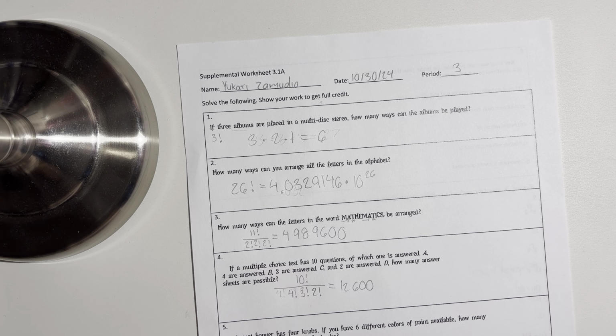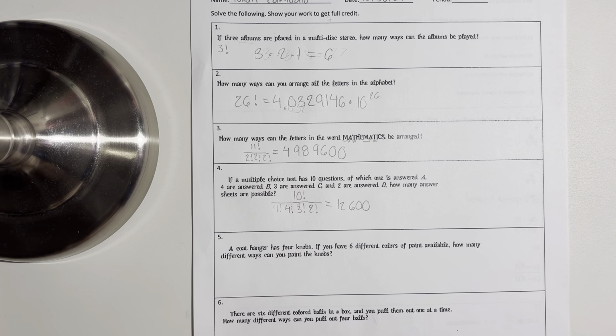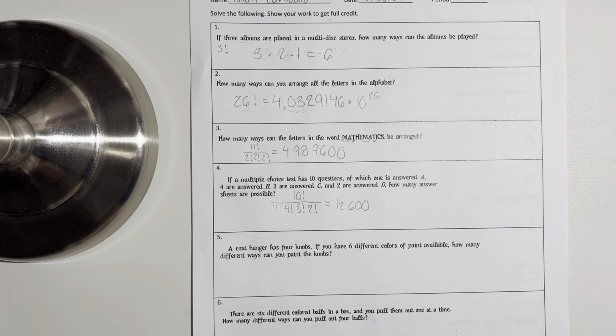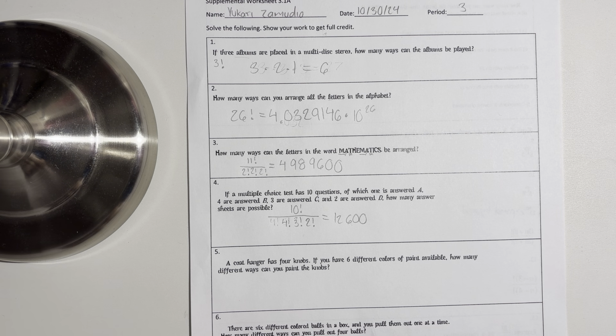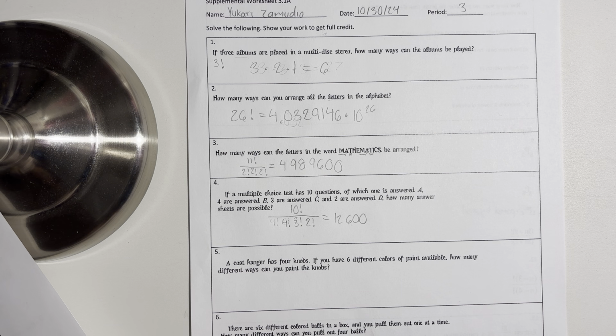So then for number 3 and also for number 4, we're going to be solving it with an actual equation, or an actual formula. And for number 3, we are going to be using the repetition not allowed part in our notes.